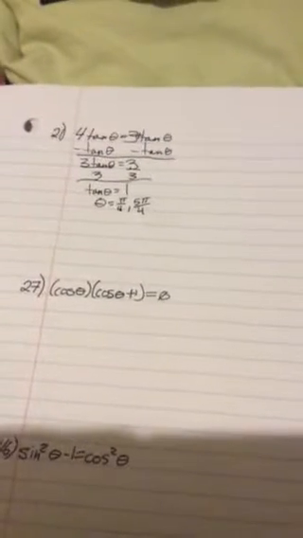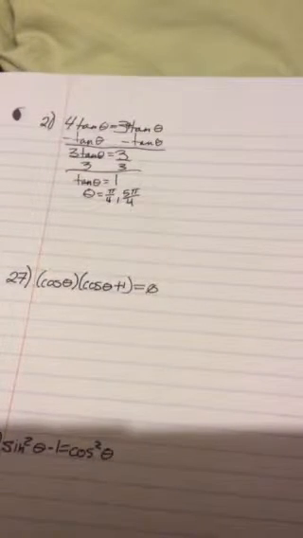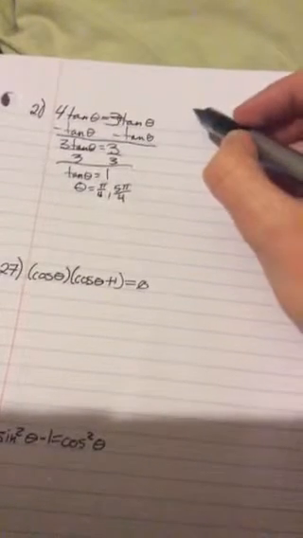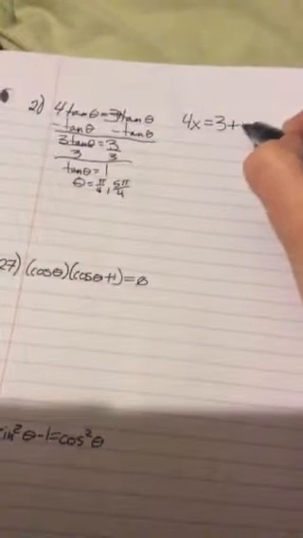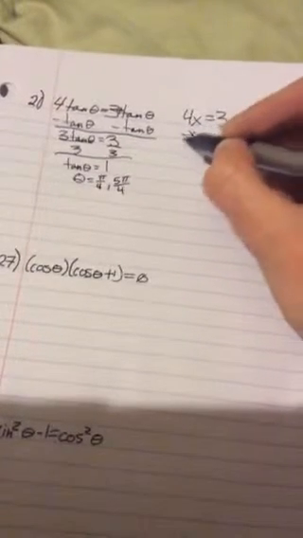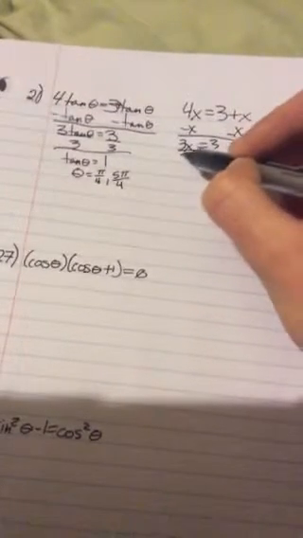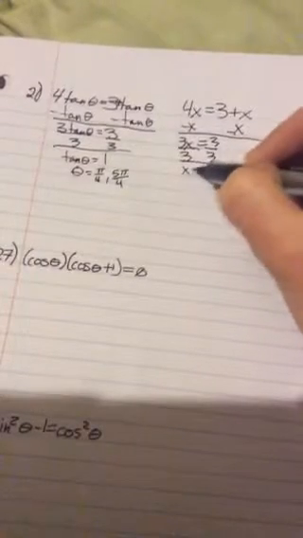So really, when you're looking at these equations, you just want to look at them as if instead of tangent theta or cosine theta or sine theta, they're just linear or quadratic equations. So you could do the same thing replacing all of these with x. So 4x equals 3 plus x. And then you can really just do the same thing from there. You've got your minus x. That's 3x equals 3, divided by 3, x equals 1.